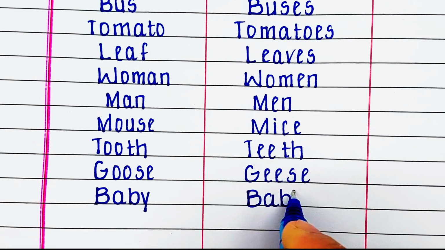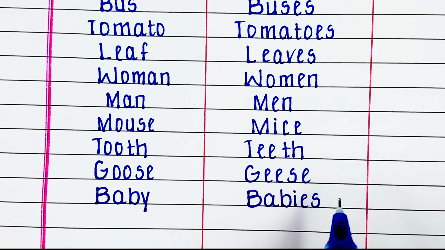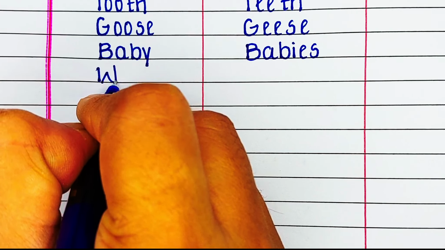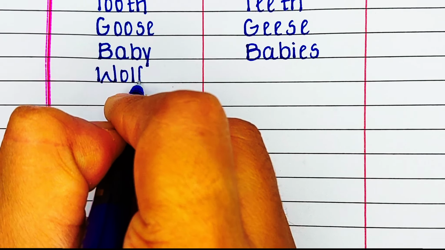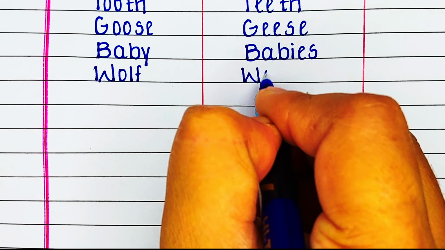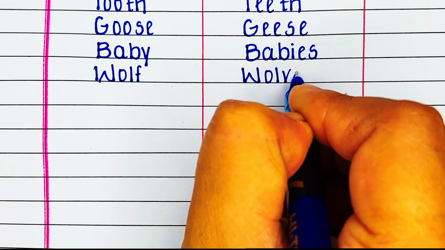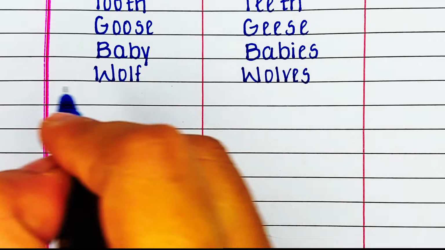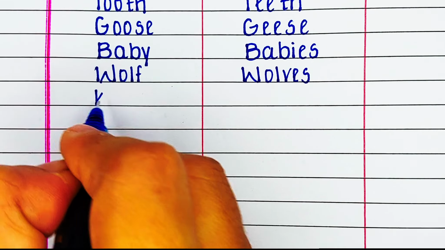Next word is baby. Its plural is babies. Next word is wolf. Its plural is wolves.